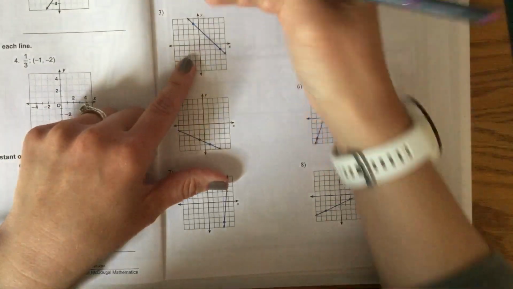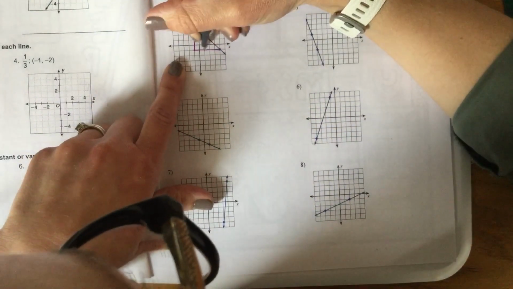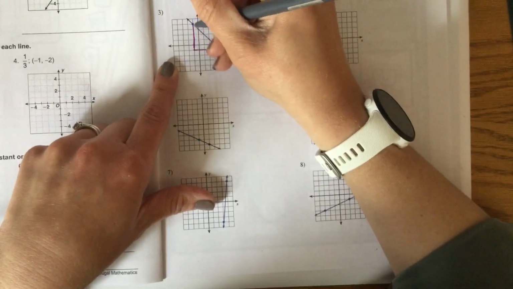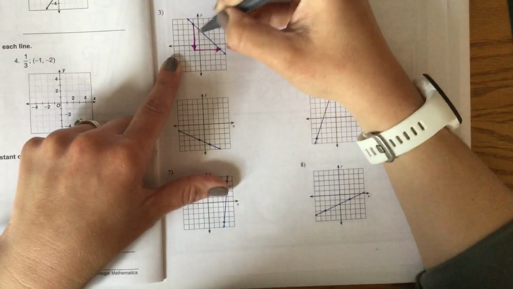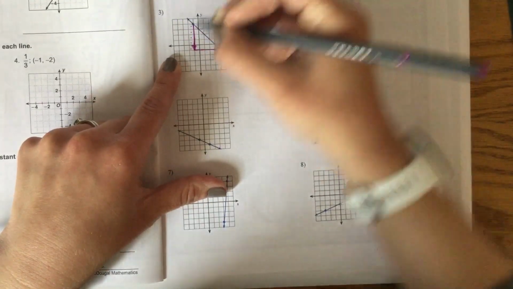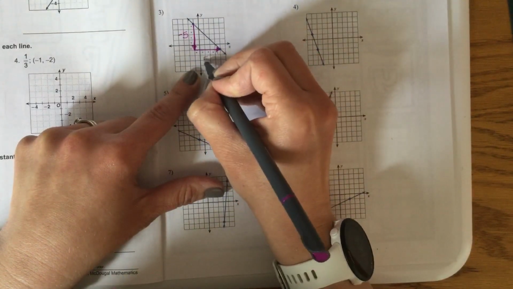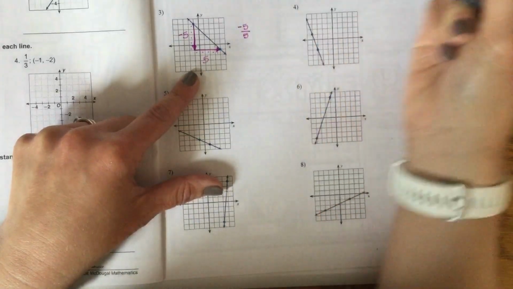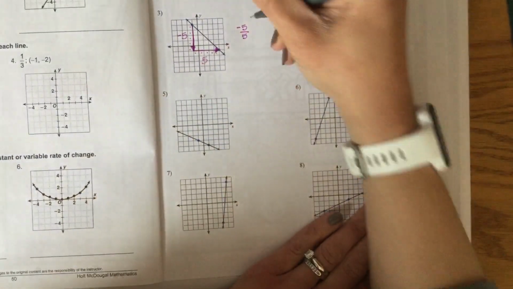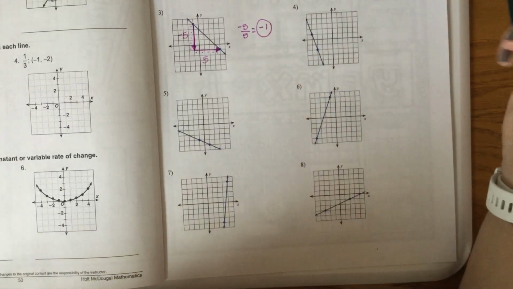Okay, let's do another one. Well, let's do number 3. So on this one, I'm going to go down. I'm always looking for where am I going to make that right angle. So I went down and to the right. 1, 2, 3, 4, 5. So that's down 5 units. That's a negative. 1, 2, 3, 4, 5 units positive. So negative 5 over 5. But can I simplify that? I can. This reduces to a negative 1. And that's what you need to have for an answer.